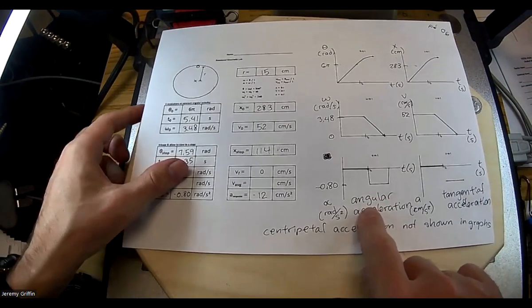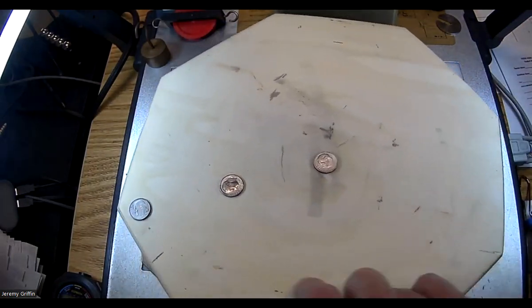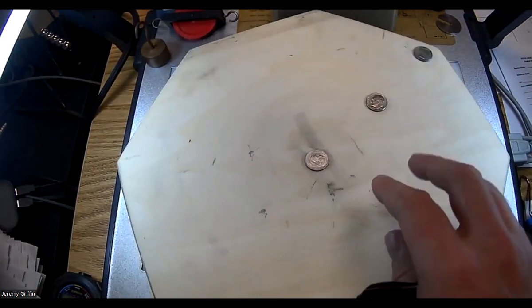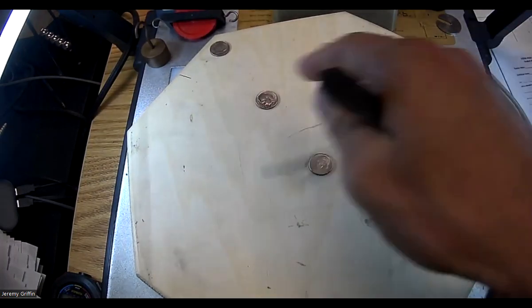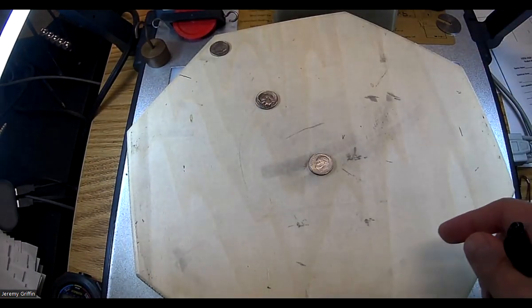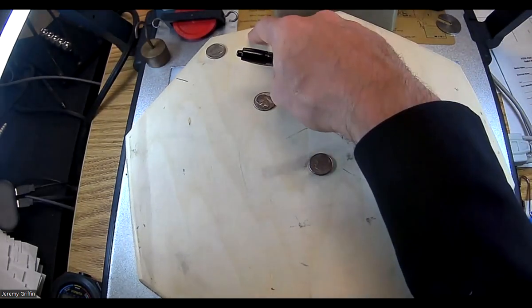Yeah, so angular acceleration is in radians per second squared. It has to do with the rate this whole turntable is slowing down. In fact, all three of these Roosevelts have the exact same angular acceleration. They're all slowing down at the same rate, in terms of degrees per second squared or radians per second squared, right? But they all have different linear accelerations.